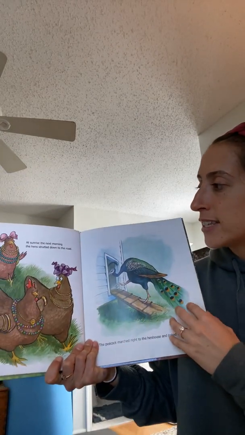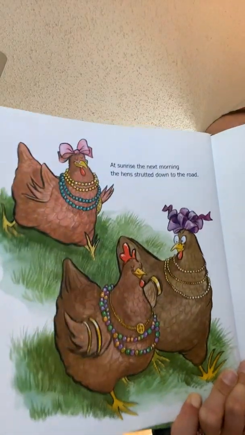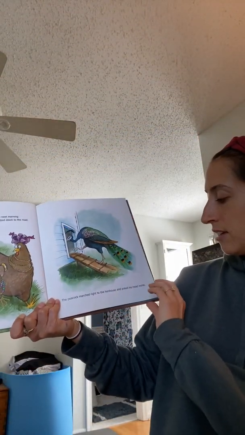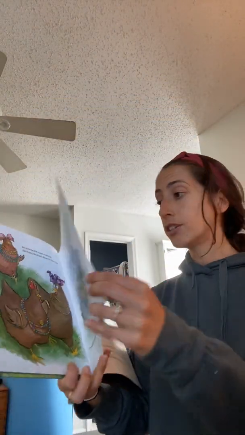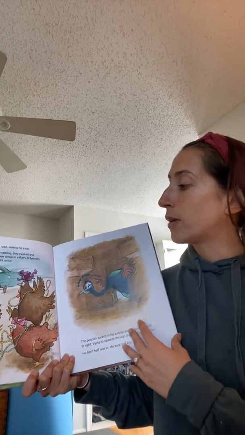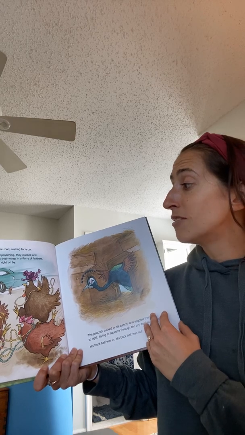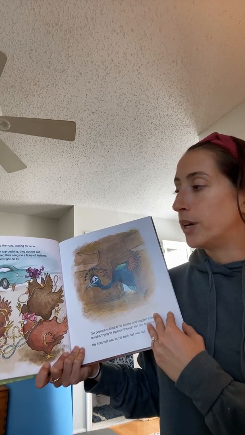At sunrise the next morning, the hens strutted down the road. Oh, look how beautiful they are. The peacock marched right into the hen house and poked his head inside. So they're going to do their jobs. The hens flocked by the road waiting for a car. When they saw one approaching, they clucked and squawked and flapped their wings in a flurry of feathers, but every car whizzed right by.